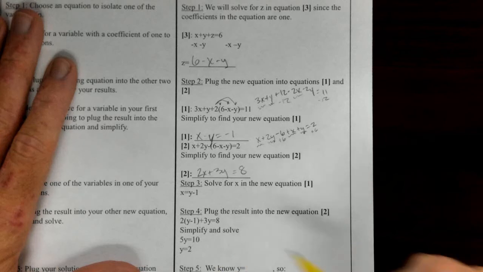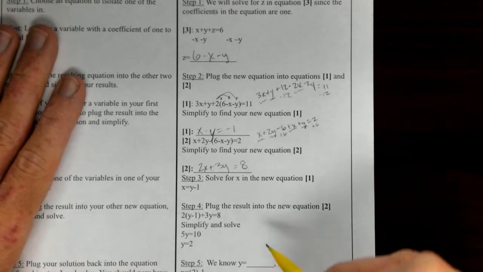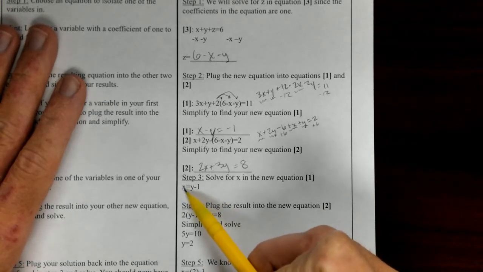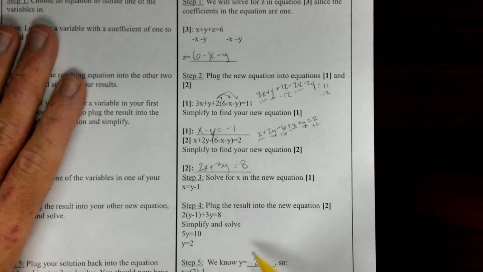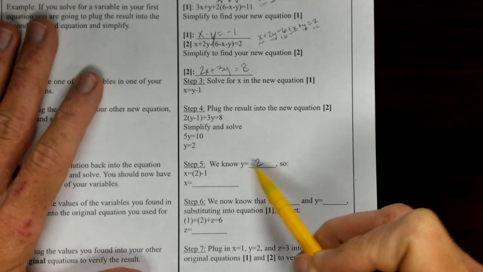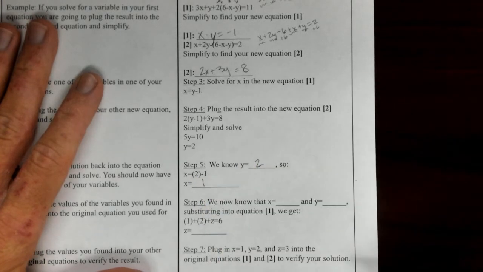Simplify and solve, so I get y equals 2. Well, now that I know that y is equal to 2, I can take that and plug it back in. So x equals y minus 1, but y is what? Y is 2, so I can take that. X equals 2 minus 1. 2 minus 1 is 1.